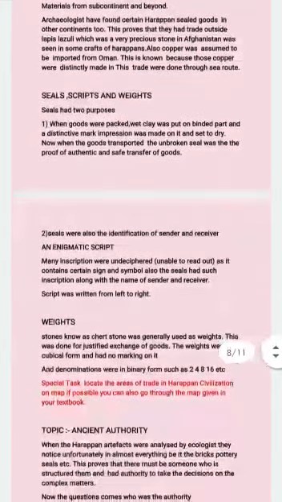Now coming to the next, that is the seals, scripts and weights. When goods were sent, exported or imported, the Harappans made an impression, a seal. Suppose there is a sack where the goods are filled, and now they bind it, and then they take wet clay, place it on the mouth of the sack, and leave an impression on it, and this impression was a distinctive seal of the Harappans.